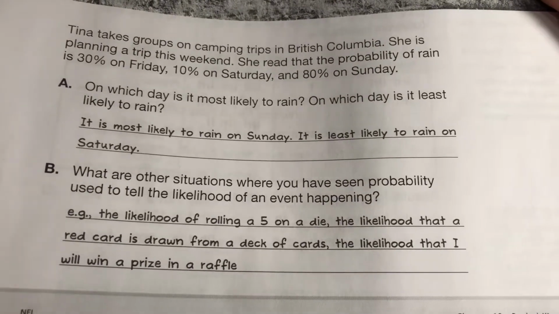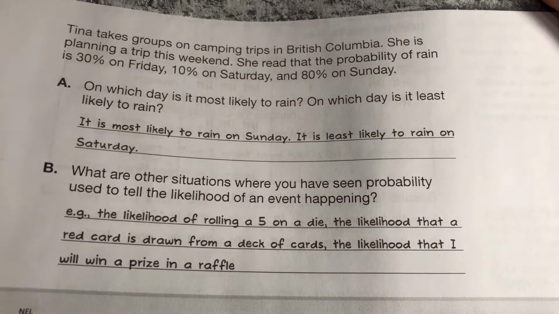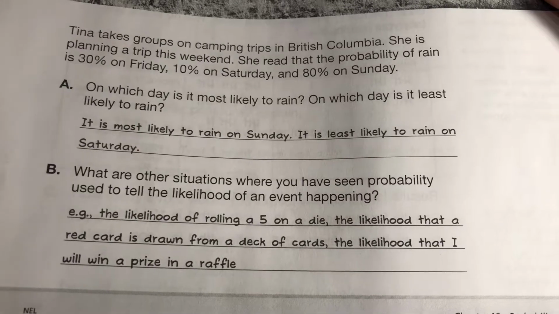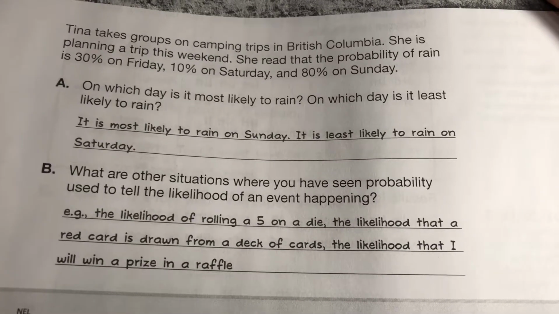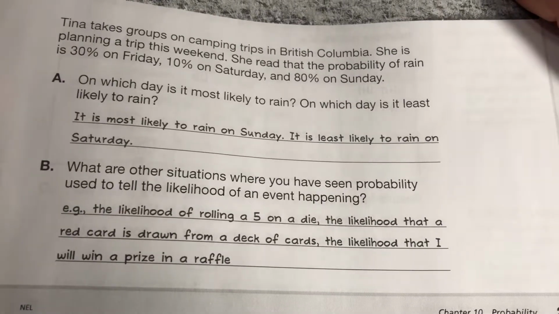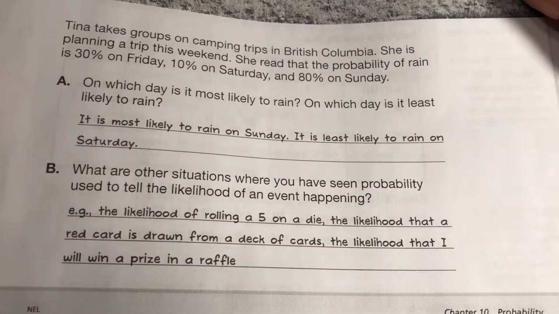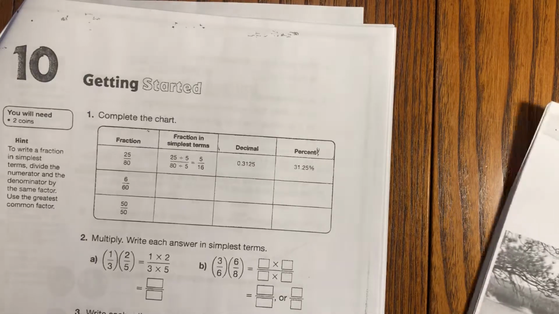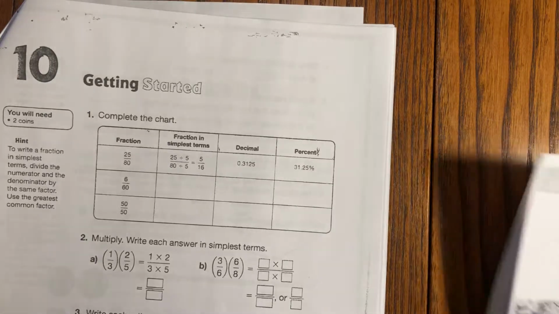B, what other situations have you seen probability used to tell the likelihood of an event happening? The likelihood of rolling a 5 on a die, the likelihood that a red car is drawn from a deck, the likelihood that I will win a prize in a raffle. Those all have different odds. Okay, so let's get on to the getting started section of this book.